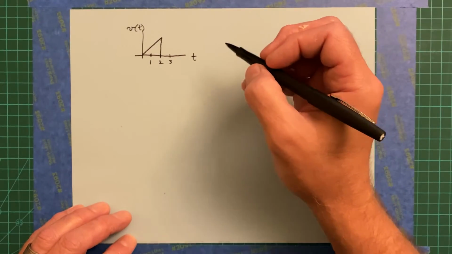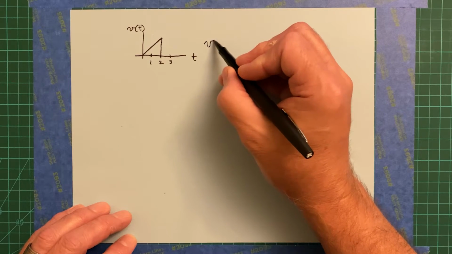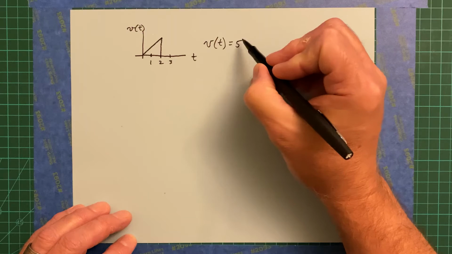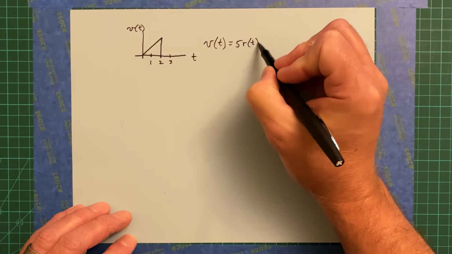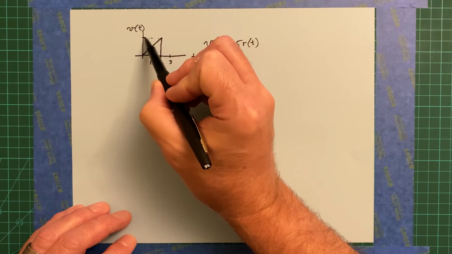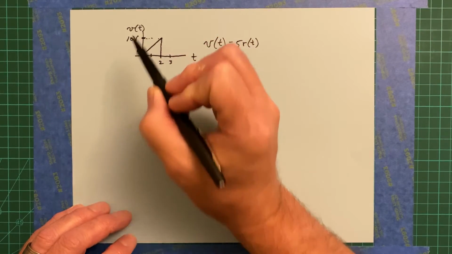So you could write it this way. You could say v of t is equal to 5 times r of t. Now, why did I do 5? Well, something I didn't write on here is that's 10 volts.